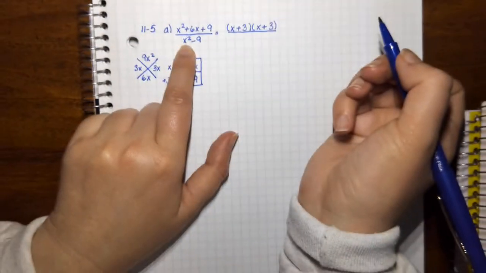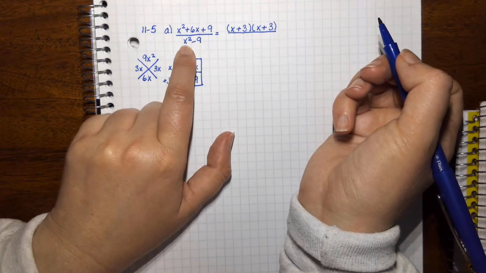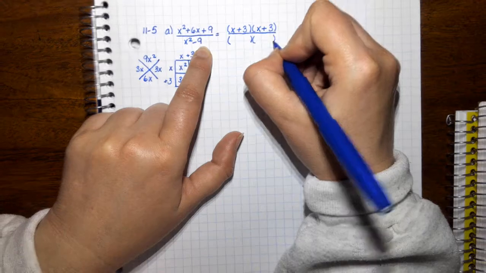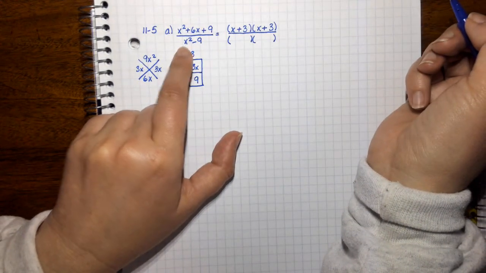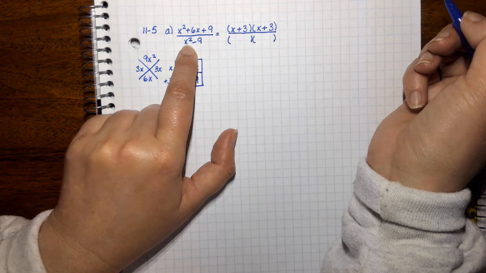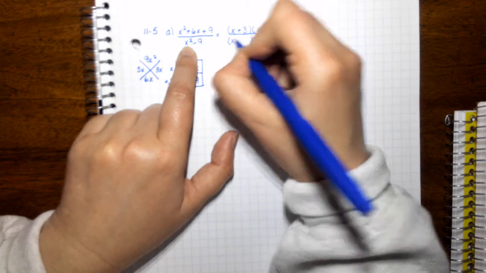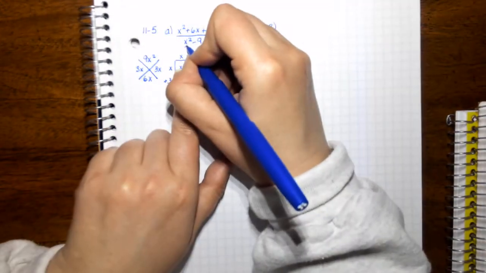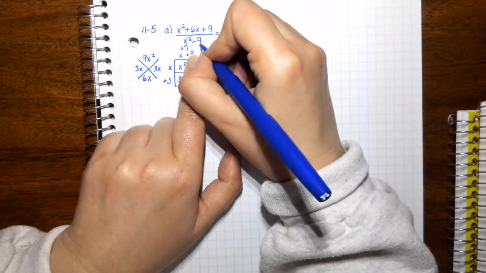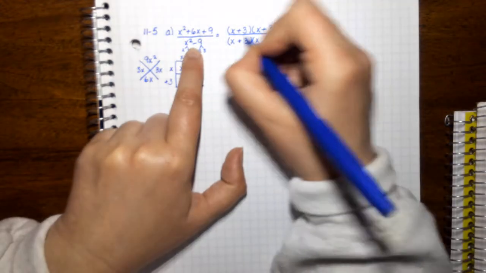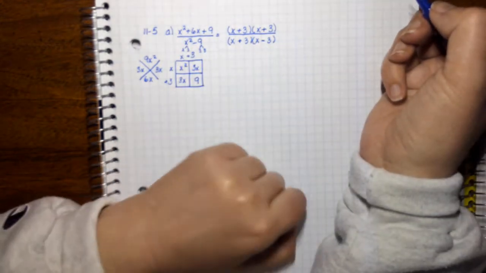The bottom is a difference of squares. Okay, so notice it's a difference. X squared is a perfect square and 9 is a perfect square. Just to remind you from Math 2, what you do for a difference of squares problem is you take the square root of the term in the front, so x squared square rooted is x, or you can think of it as x times x, 3 times 3. And to make this subtraction, you need to have one of them be positive and one of them be negative.